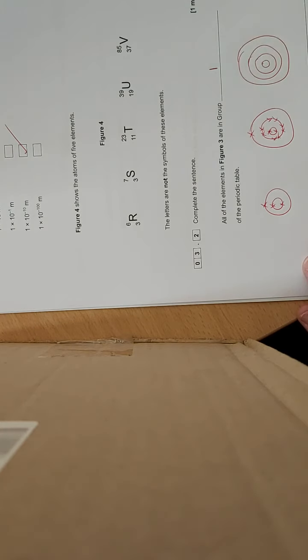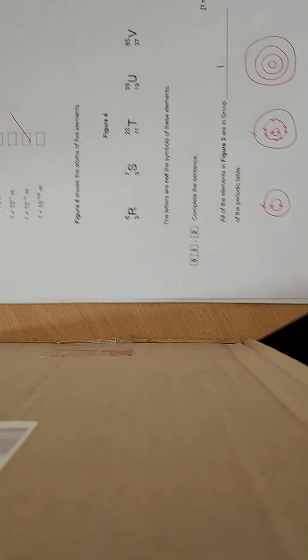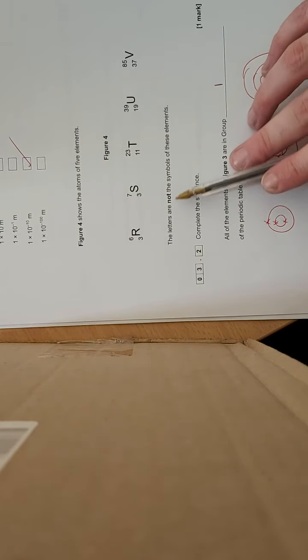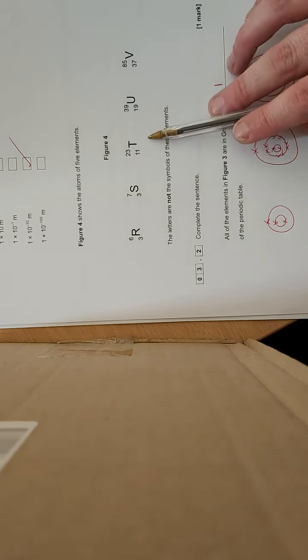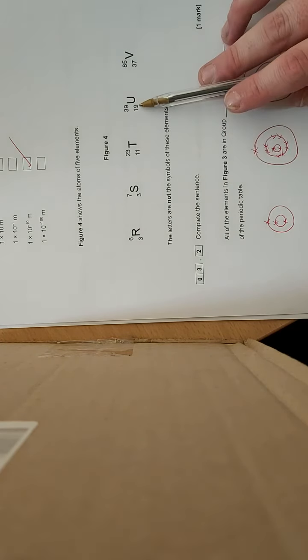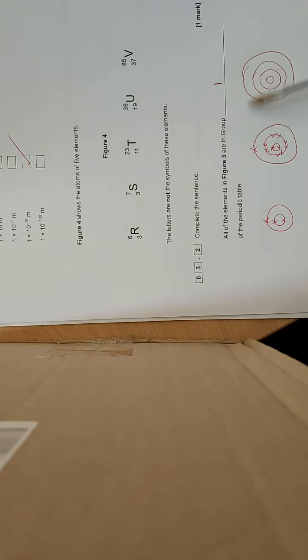They've all got 1 electron on their outer shell, which tells you it's in group 1. So you don't have to draw those models out. You can do that in your head. You can even just look at the numbers and you'll notice that this matches up with sodium, this matches up with lithium, this matches up with potassium, and so on and so forth. But there's a couple of different ways of cracking that nut there.